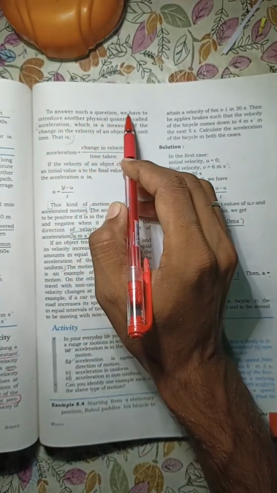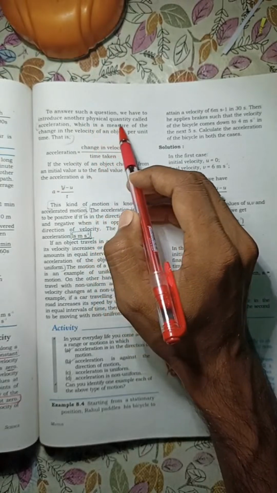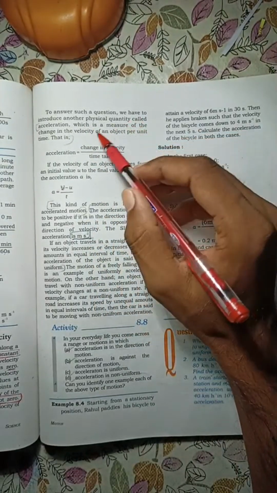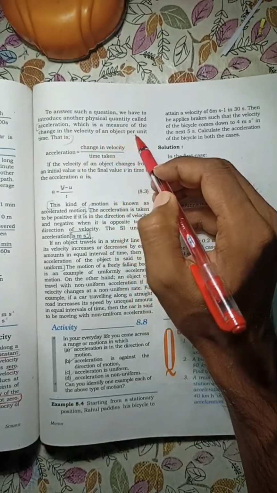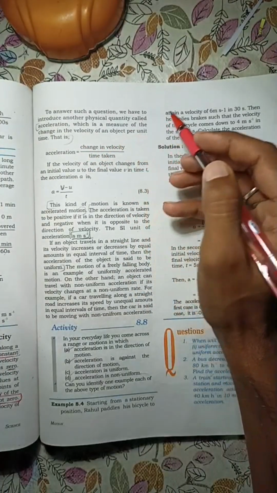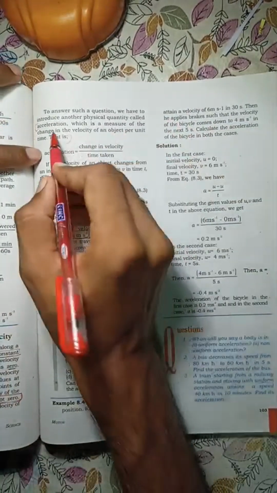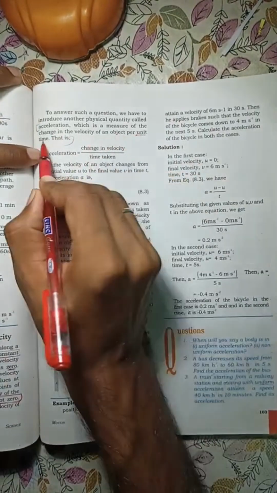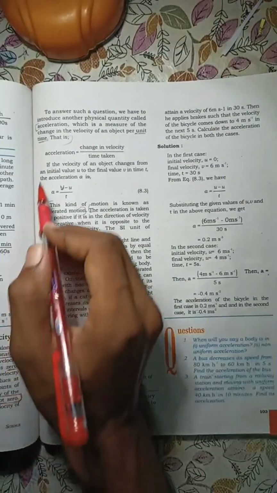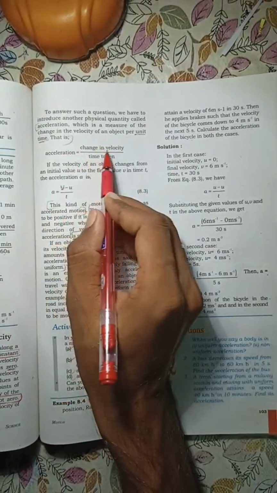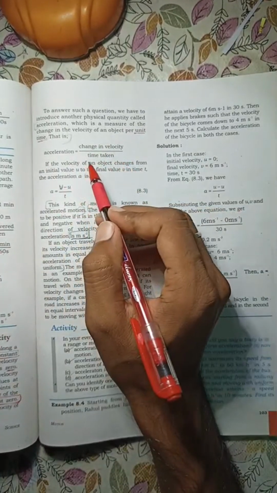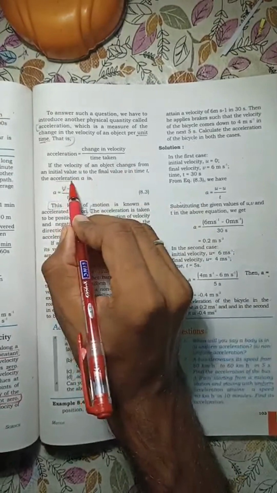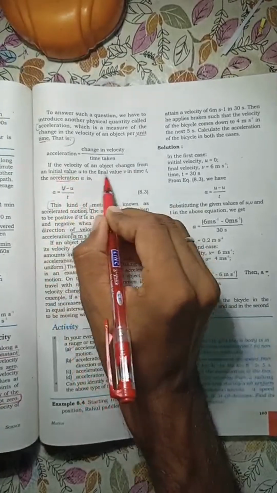To answer such a question we have to introduce another physical quantity called acceleration, which is the measure of the change in the velocity of an object per unit time. Acceleration is the change in velocity divided by the time taken, that is, final velocity minus initial velocity over time.